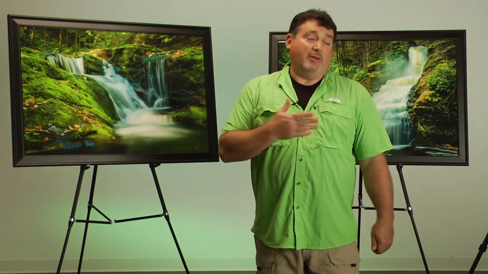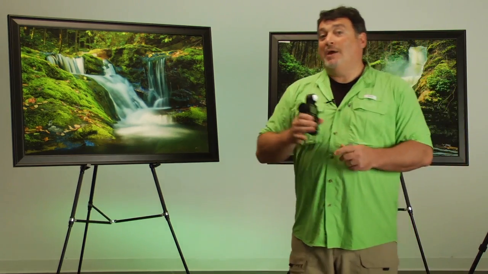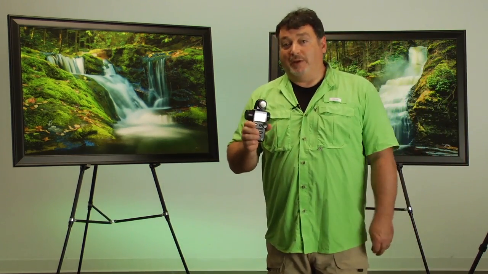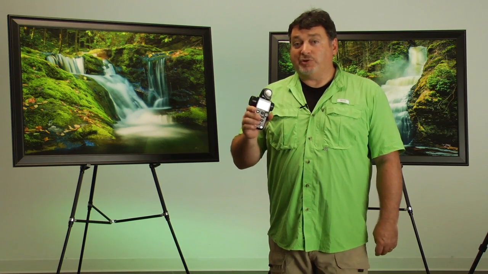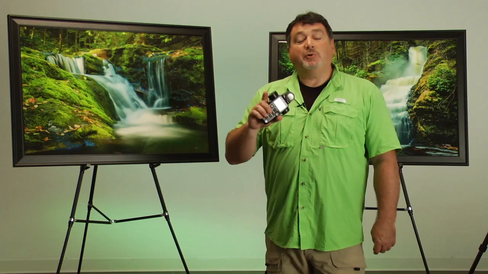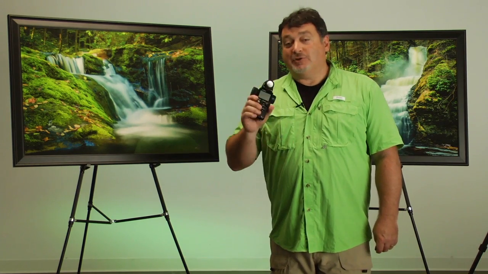Now, there's a lot more that the Sekonic 758 can do, including, as I mentioned, telling you when a single capture might not be enough for the scene you want. We'll take a look at combining multiple exposures into single images, but still produce natural-looking results, just the way your eyes would see the scene. So that's it for today.